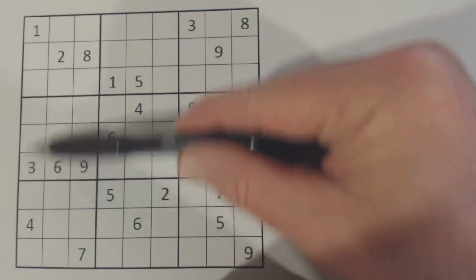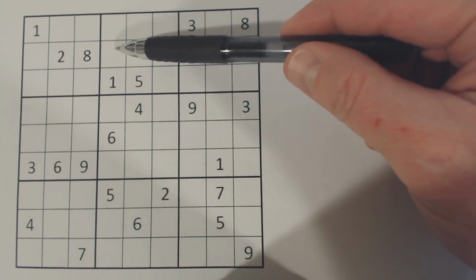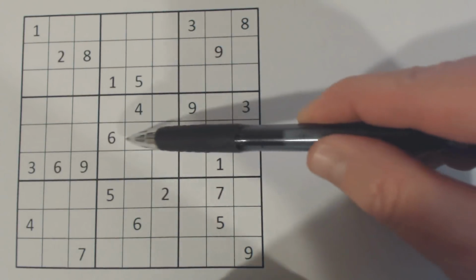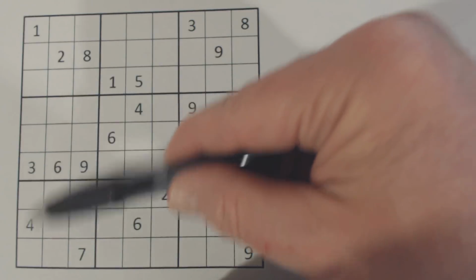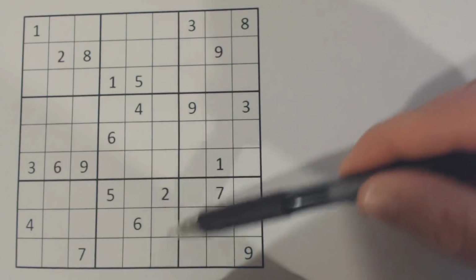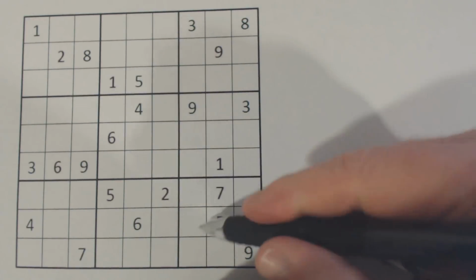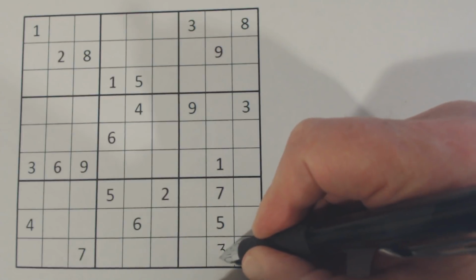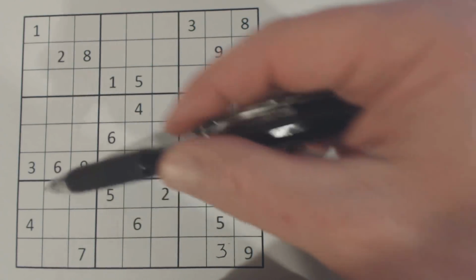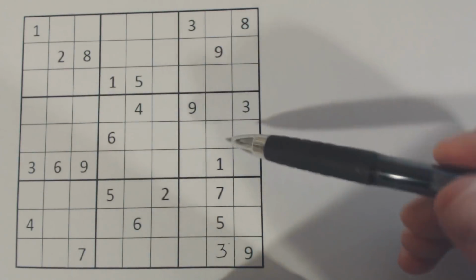Okay, 3s. One of these is a 3, so therefore one of these has to be a 3. Any of those are a 3. We have a 3 and a 3 here, so that's a 3 right there. Okay. Let's see, 3, 3.